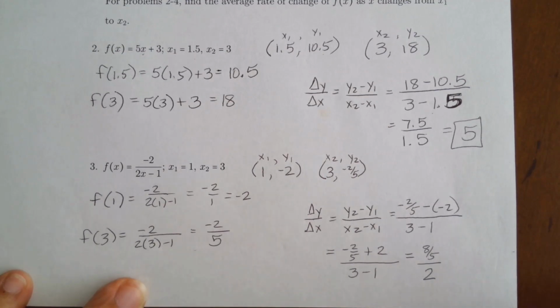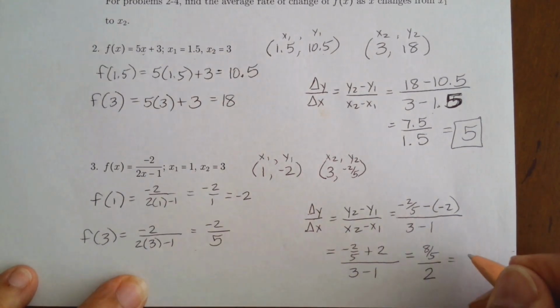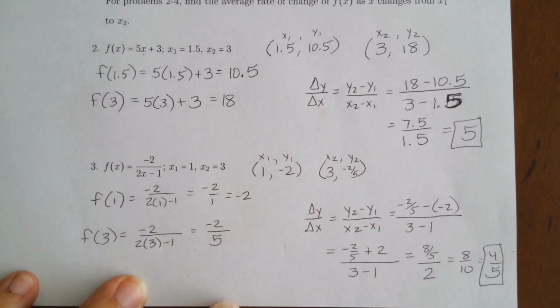And you guys can do these on your calculator if you need to. I got 8/5, just to remind you, this is the same thing as 10 over 5. Gotta have a common denominator. 10 over 5 is 2. So then I have negative 2 plus 10, which gave me the 8 in the top. All right, and then 8/5 divided by 2, that's 8/10. And you can reduce that down to 4/5. Okay?